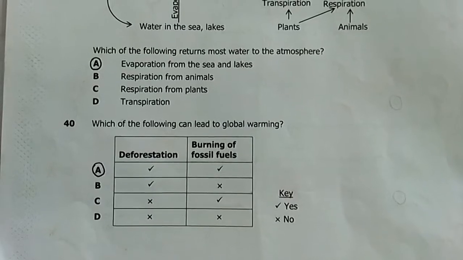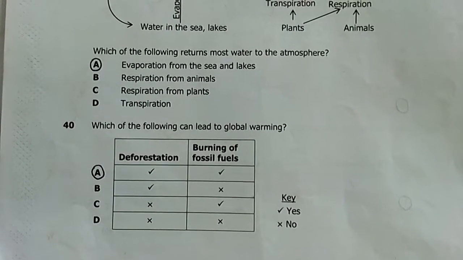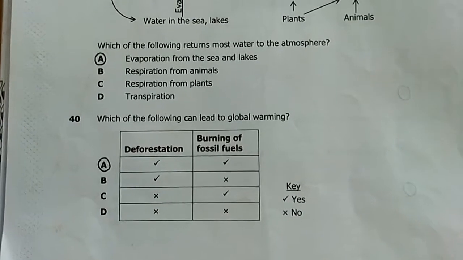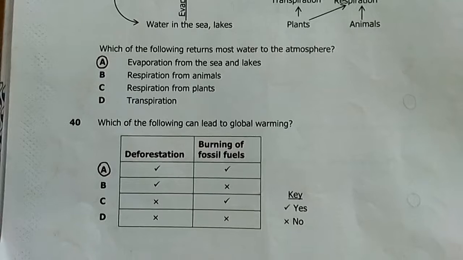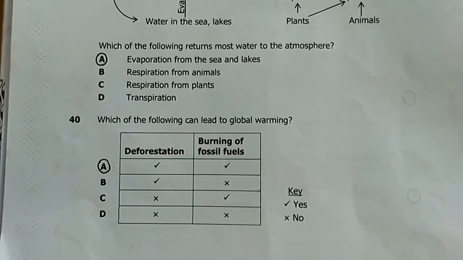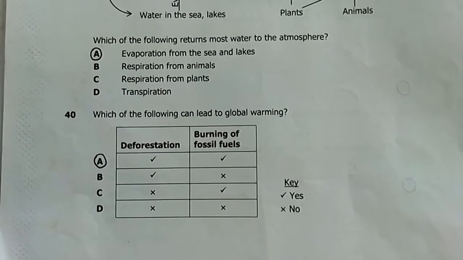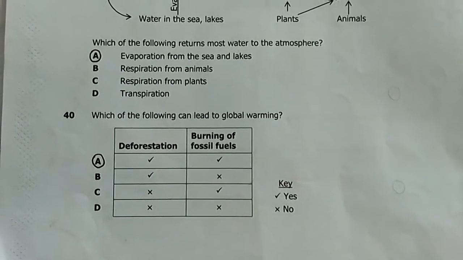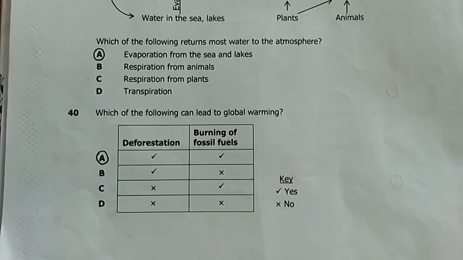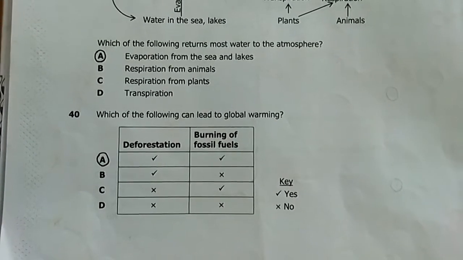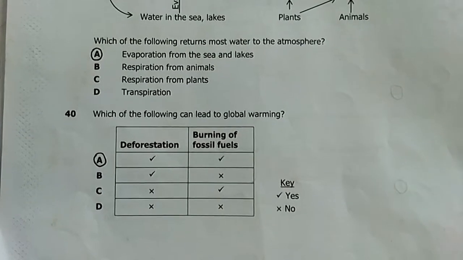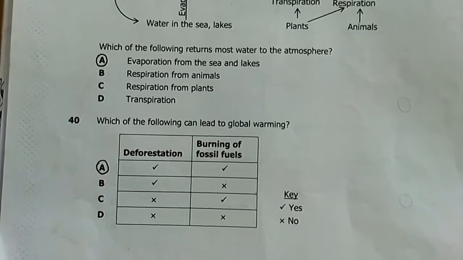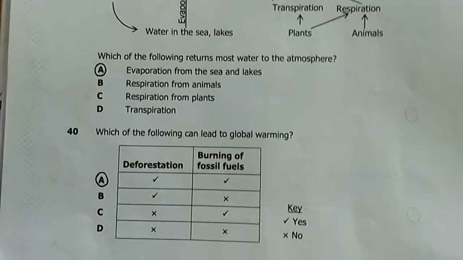to global warming? Deforestation, yes. Burning of fossils, yes. When you deforest, there won't be trees to take in the carbon dioxide produced by respiration or maybe other biochemical reactions. Burning of fossil fuels produces ammonia. It also produces mainly carbon dioxide and even methane from other reactions, of course. But the thing is, the answer there is A. Okay, the answer there is A, because they contribute a lot of carbon dioxide that will accumulate.